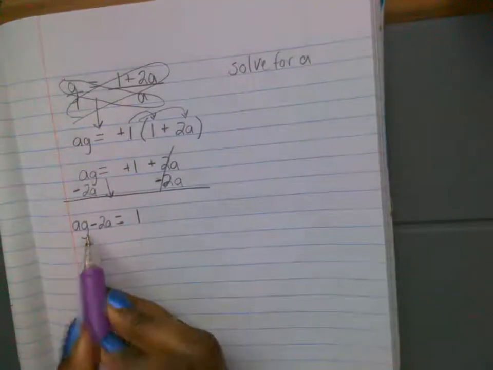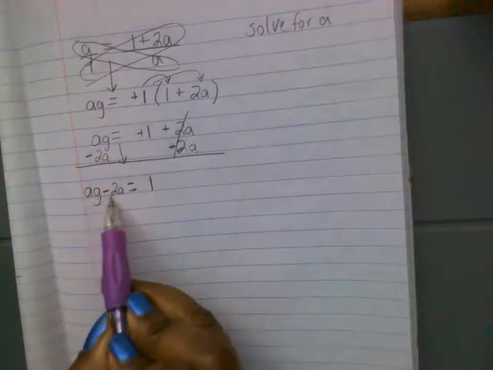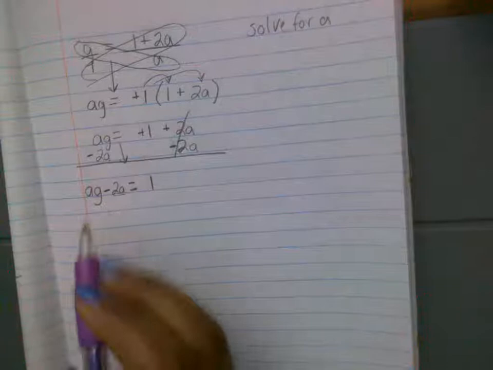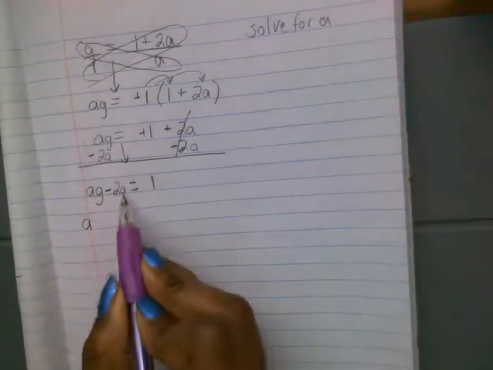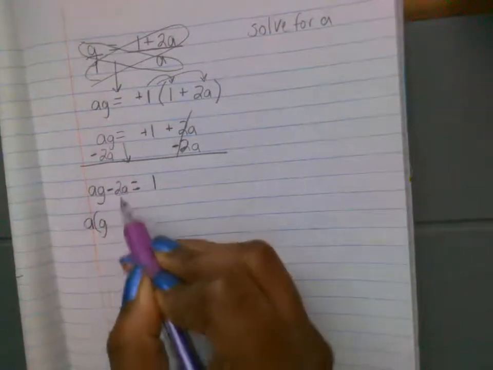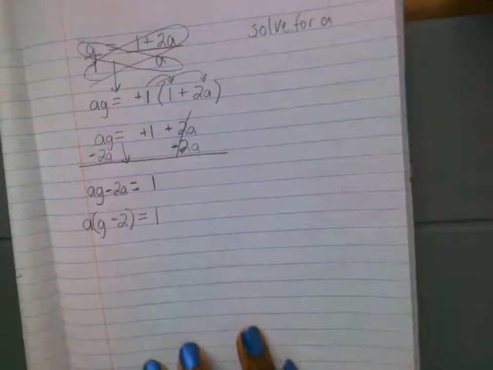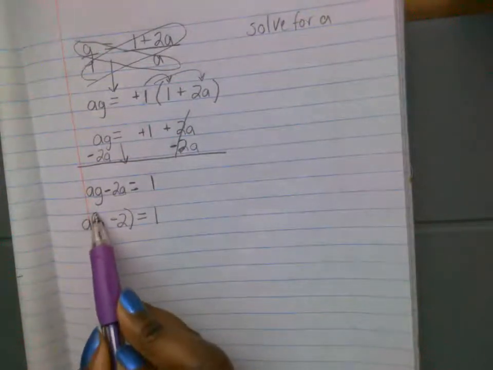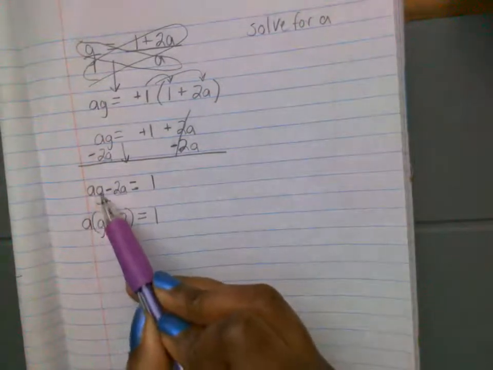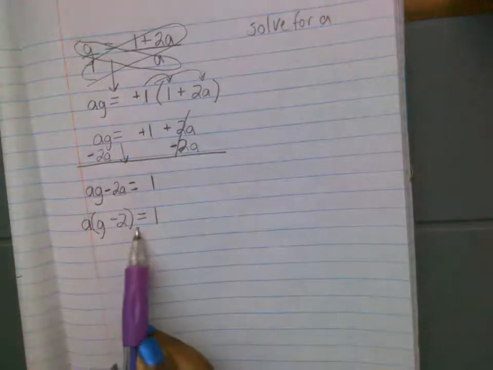Okay, so here, this is the tricky part. Please make sure you pay attention to this part. Here, we're going to do the reverse of the distributive property. We know that both terms have an A in common, so we can factor out an A. And when we factor out that A, we are left with G minus 2. I said the reverse of distributive property because when we multiply the A back in, we would get the line right above it. A times G would give us AG, and A times negative 2 would give us negative 2A. Any questions about how I got this line?